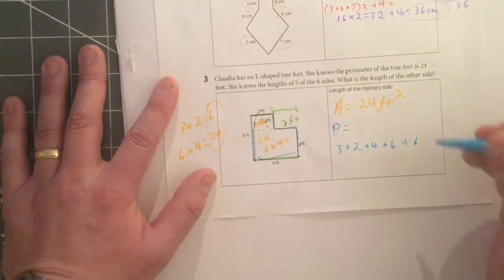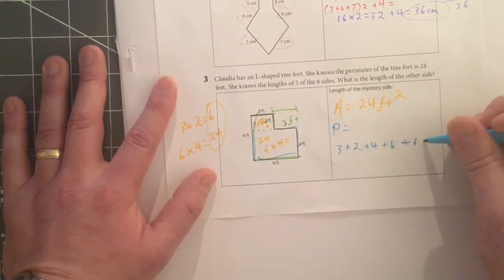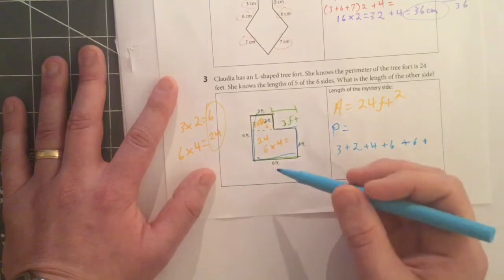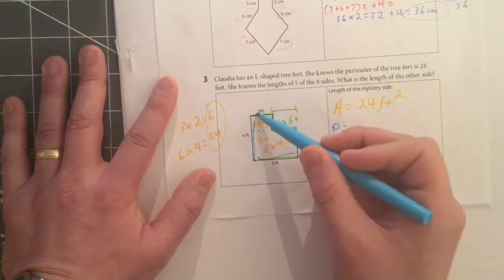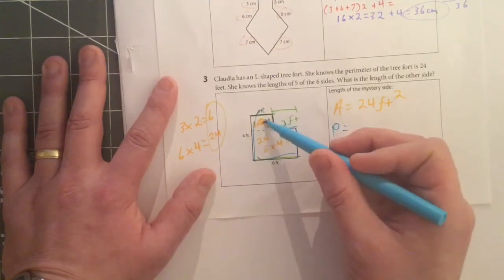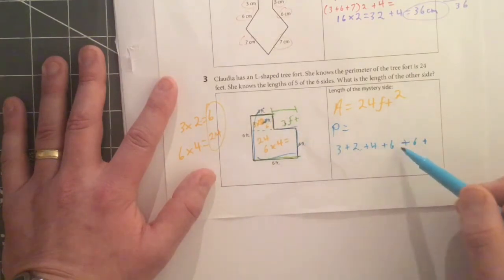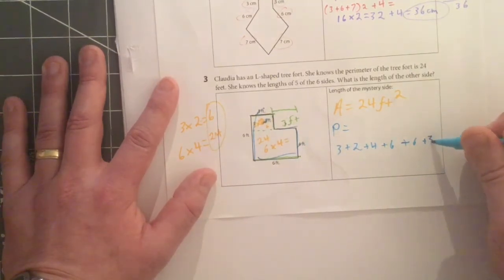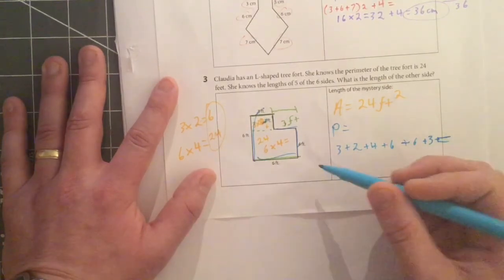Oh no, I missed a number. Where is that number? Well, let's go through and check. 3 there, cross out that 3. 2 there, cross out that 2. 3 there. Oh, I don't have another 3 listed. It must be that 3. Put a plus sign, but I meant to put an equal sign. All right, let's add these together.